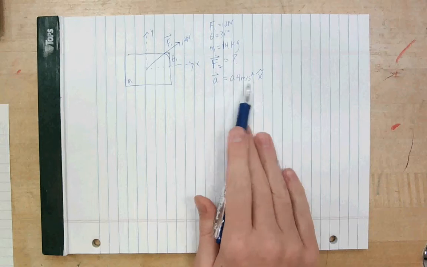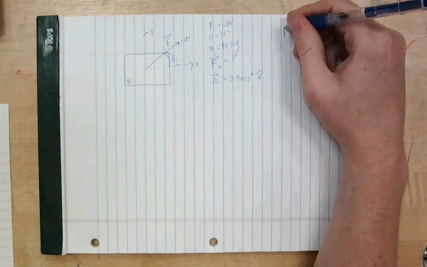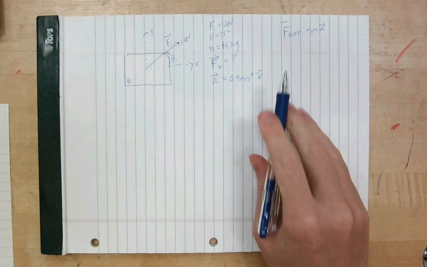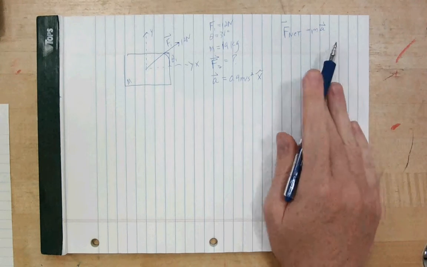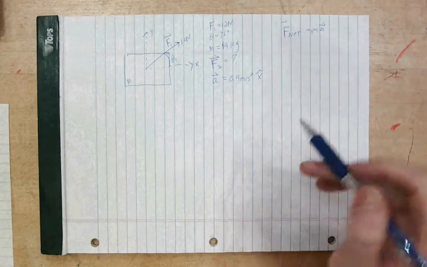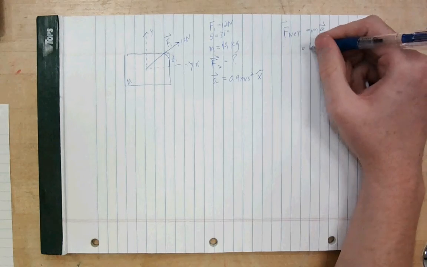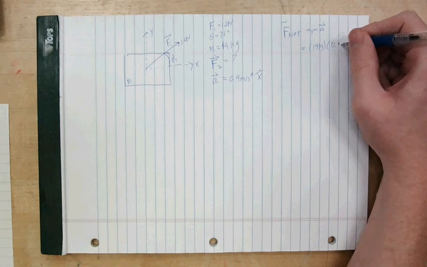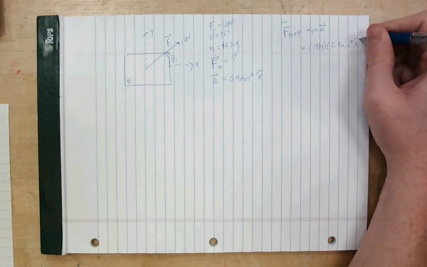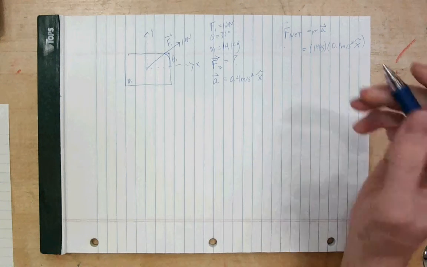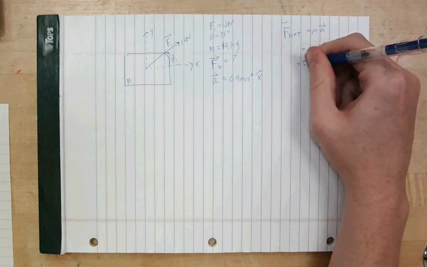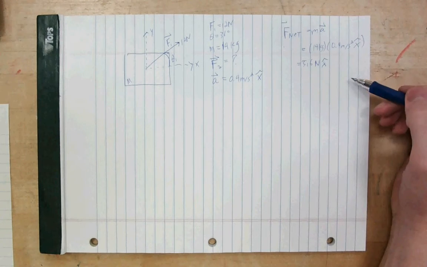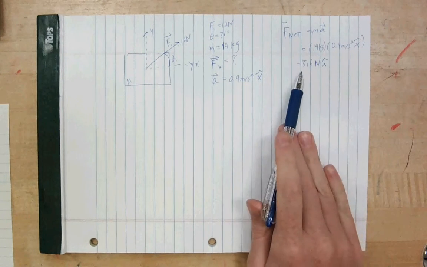Now, because forces and acceleration have been mentioned, hopefully your brain has triggered F net equals ma. And in fact, we could go ahead and figure out what our net force needs to be with the information given. So that would be mass of 14 kilograms and an acceleration of 0.4 meters per second squared in the x direction. And I get out 5.6 newtons in the x direction. So notice that the direction carried through the multiplication there.